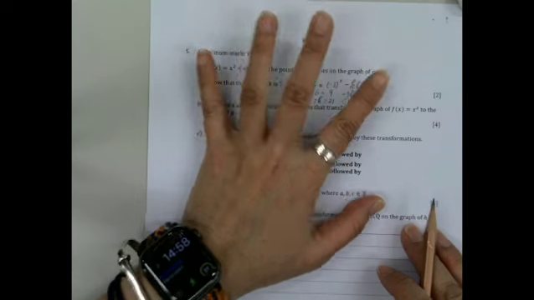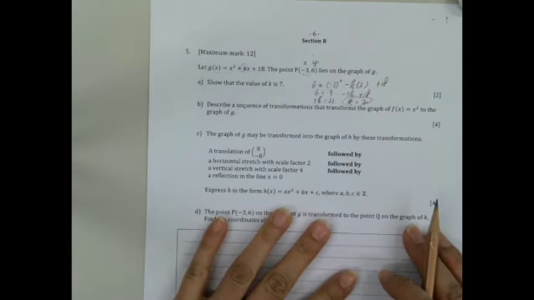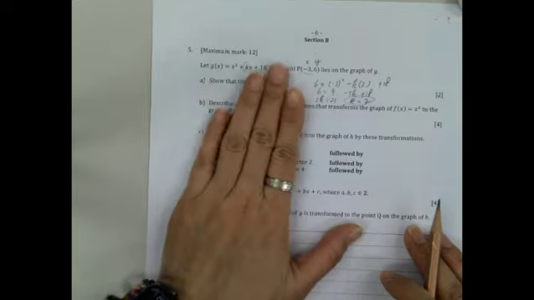My finger is fat. Okay, so sorry. Oh yeah, they look fat here.